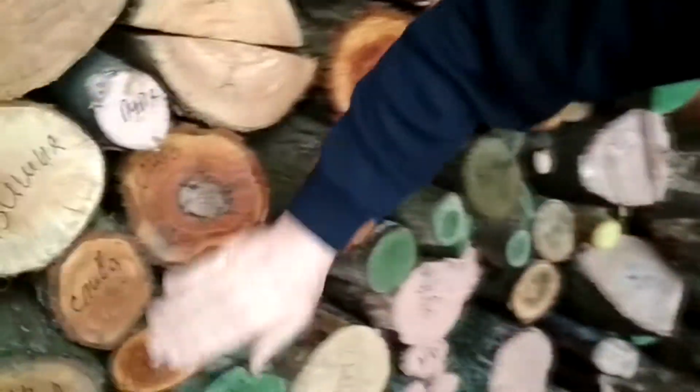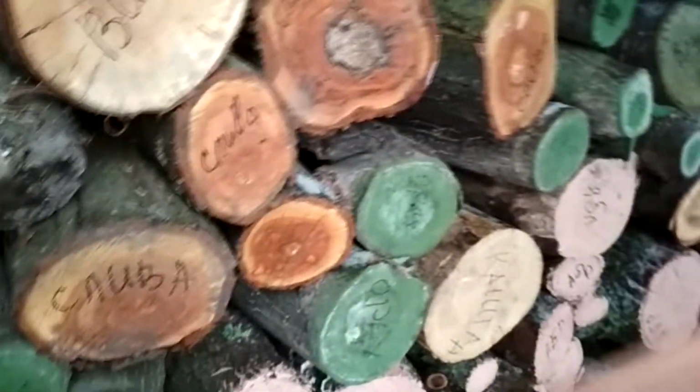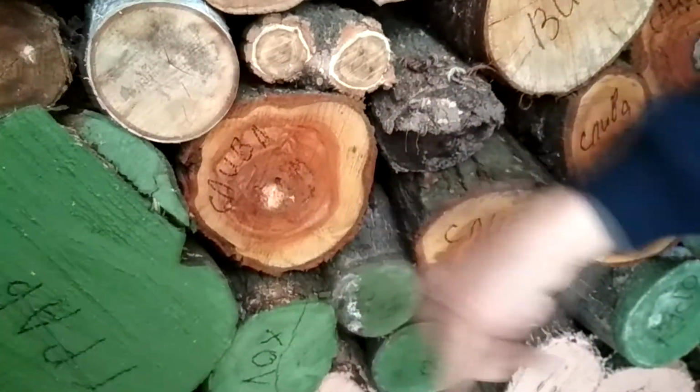Want to show you plum wood. Look at the color of this wood. This tree is already dry, the core is slightly damaged. Therefore, you will need to choose good places on this tree.